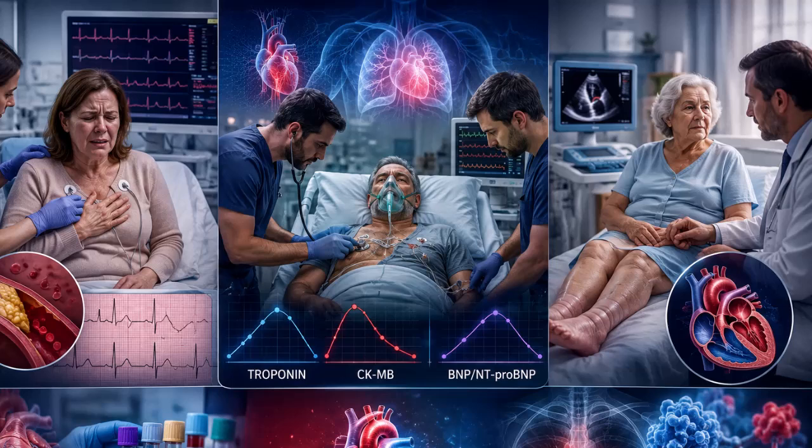Let's test our understanding. What is the most important biomarker for diagnosing myocardial infarction today? The answer is cardiac troponin. Question 2. What pattern in troponin values suggests acute myocardial injury? The answer is a rise and fall pattern.